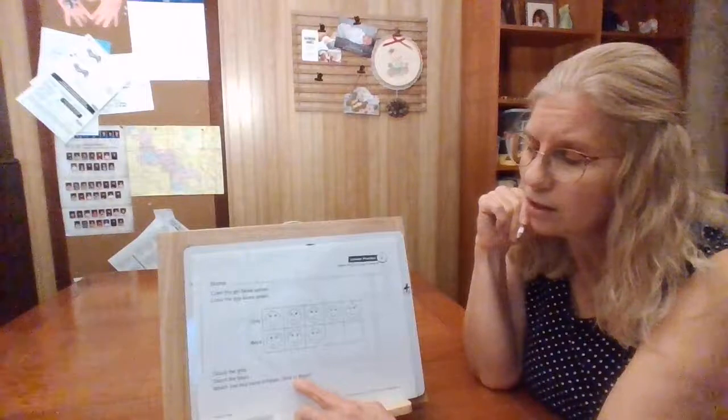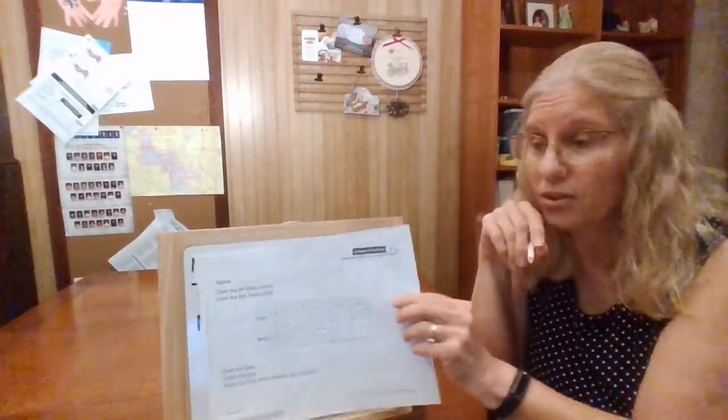And then it says which row has more children, girls or boys. So then you want to circle the word girls if it's the girls, or the boys if it's the boys. So you want to look at it, and you should count them, because you already counted them to figure out which one was the most. So you can also kind of just look at it and tell. So we are ready for the other side now.